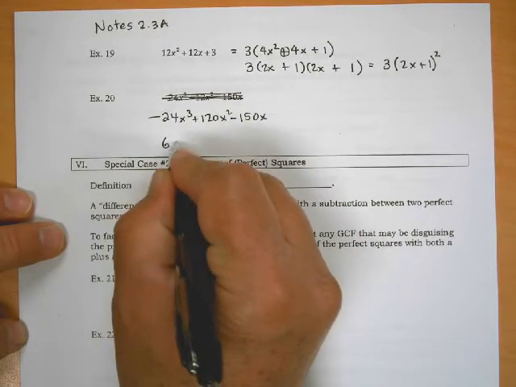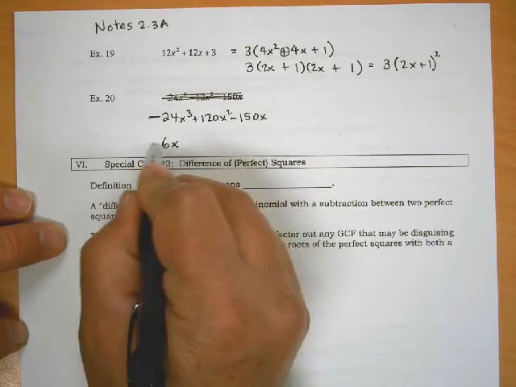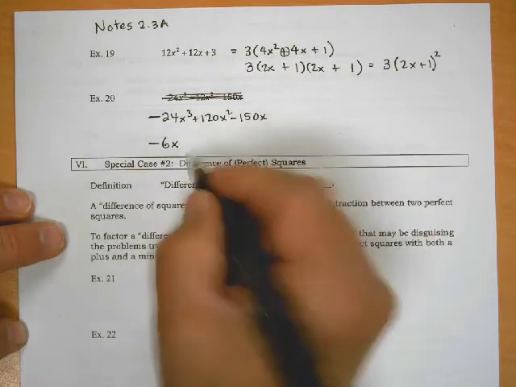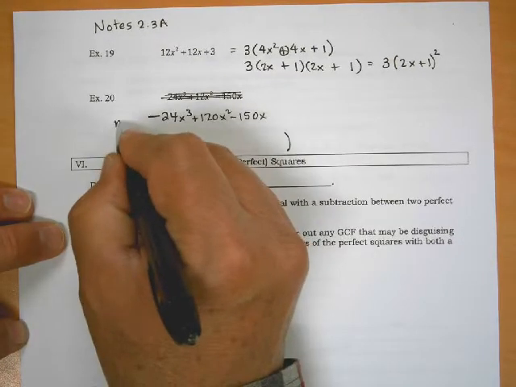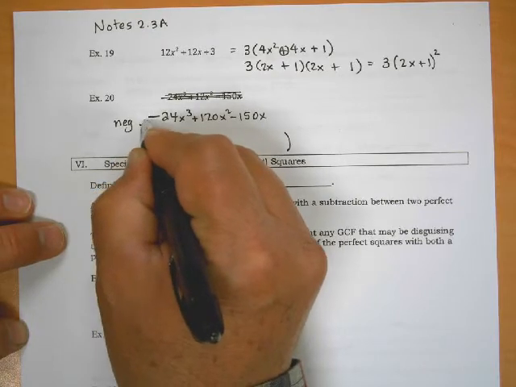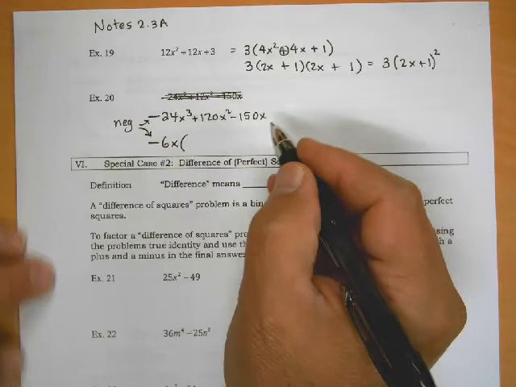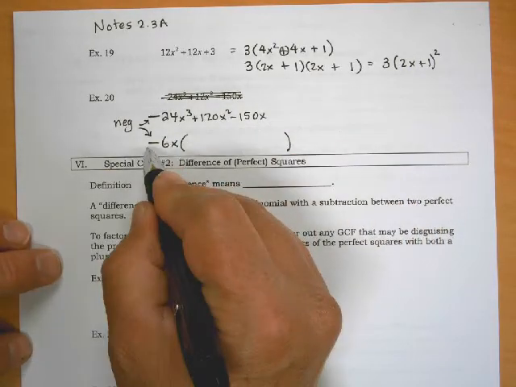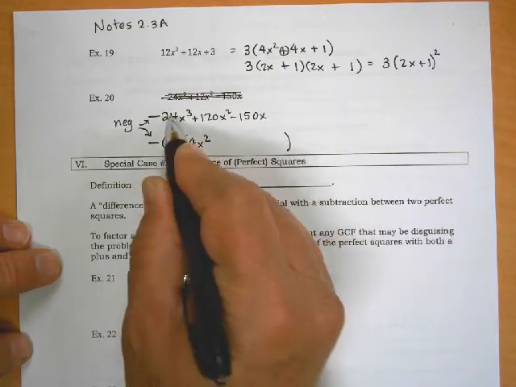However, anytime you have a leading coefficient that's negative, you want to pull the negative version out. So that's what you want to pull out. Anytime you have a negative up front, you want to pull a negative out of it. Okay, so negative 6x times 4x squared would give this one.